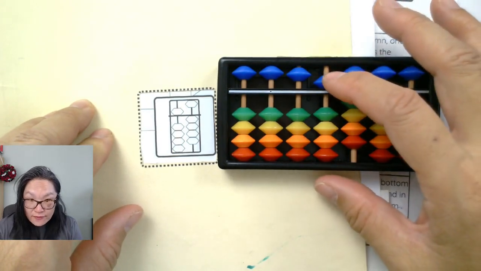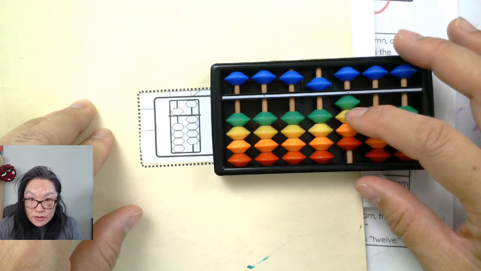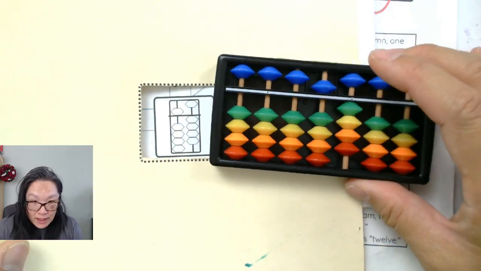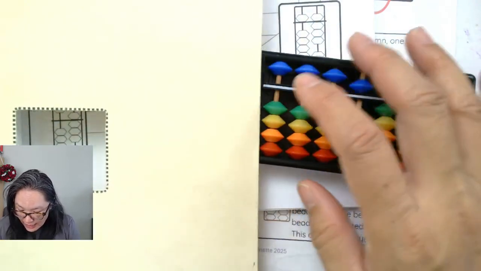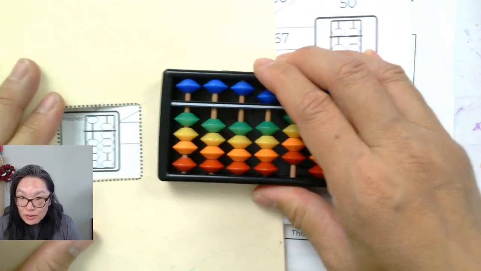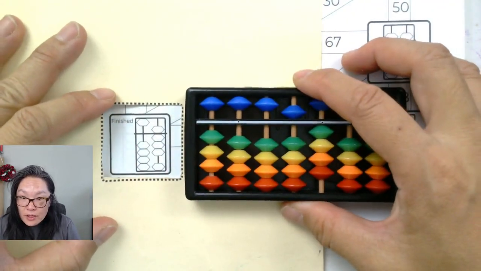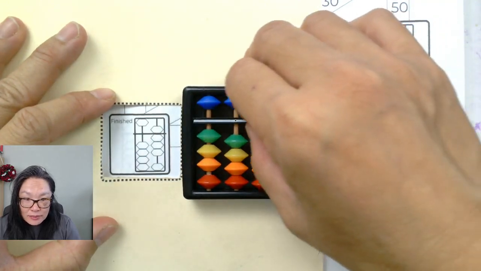Yes, 54. 50, this is 5, and then this is 4. 1, 2, 3, 4. Well done. Well done. So we're on our last number. That's our last number. Oh, my face is in the way. There we go. My last number. What is my last number?